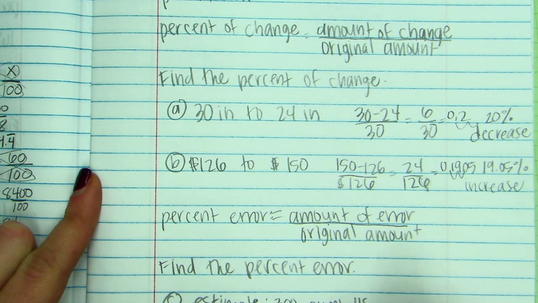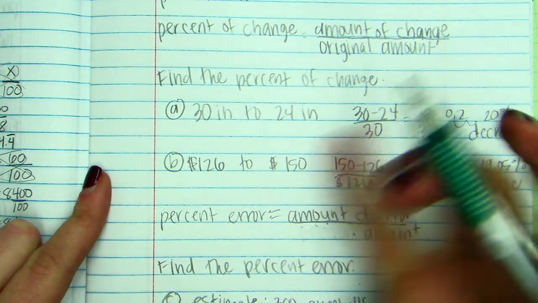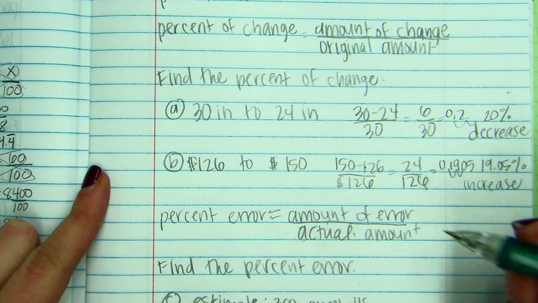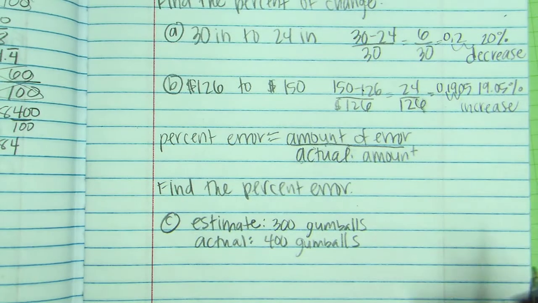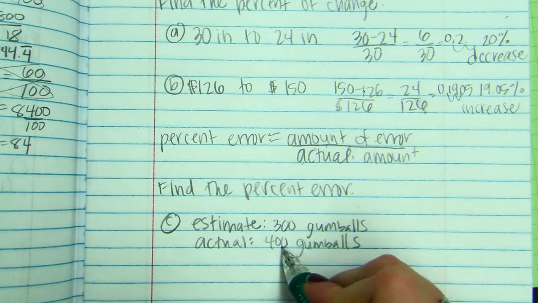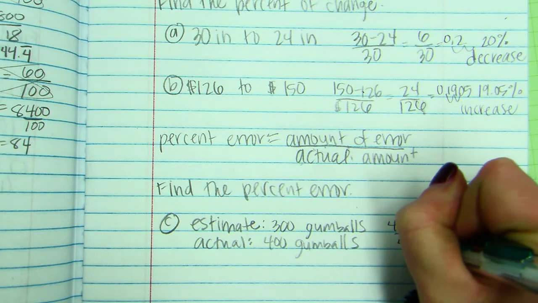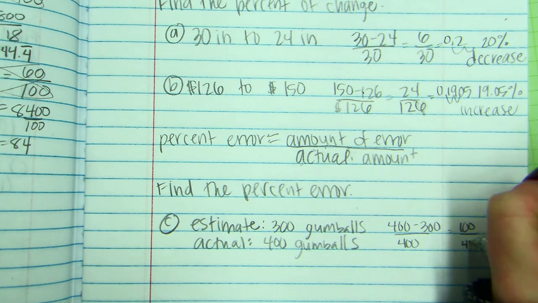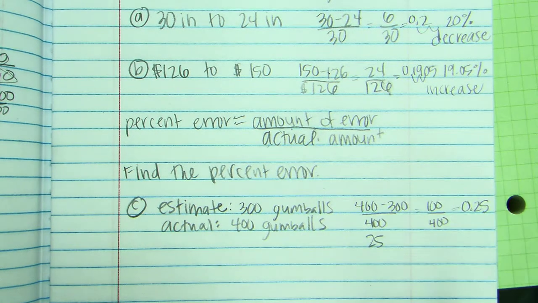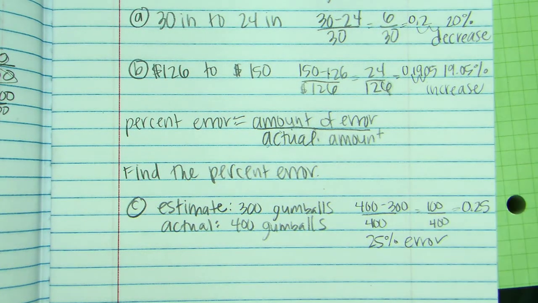I'm actually going to go back and change my formula. A better word here would have been the actual amount, not the original. I'm going to change that to actual. So it's the amount of error divided by the actual. We estimated there were 300 gumballs in a jar. There are actually 400. So to find the amount of error, we're going to do 400 minus 300 divided by the actual, which is 400. So I have 100 divided by 400, which gives me 0.25, which as a percent means I have a 25% error. So I was off by 25% of the actual amount.